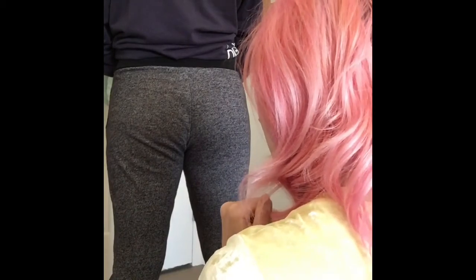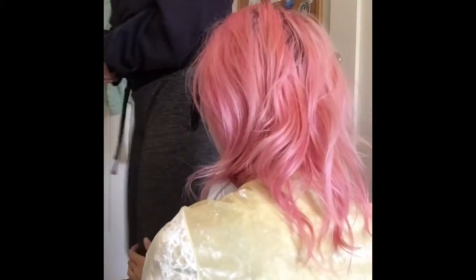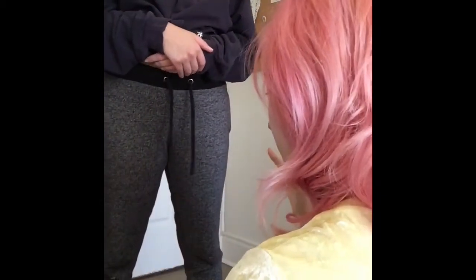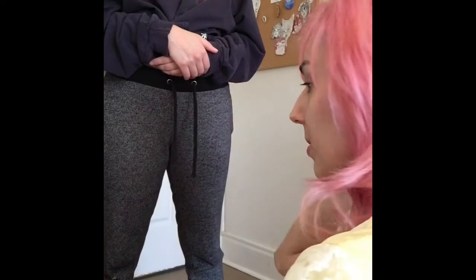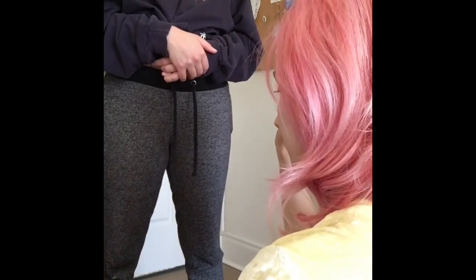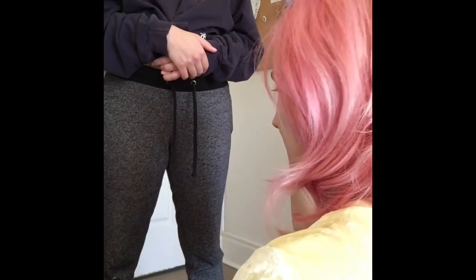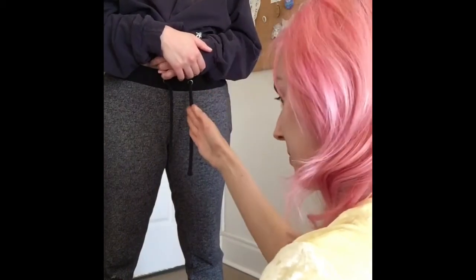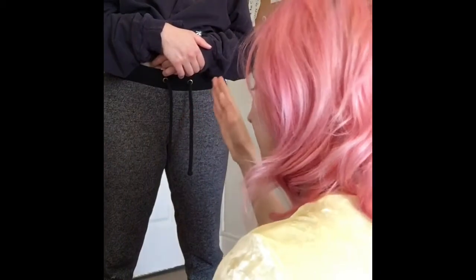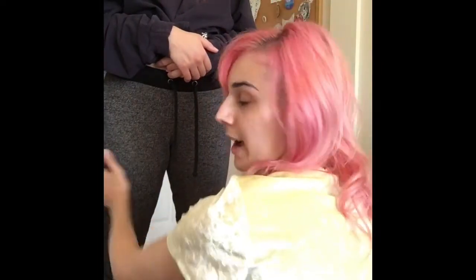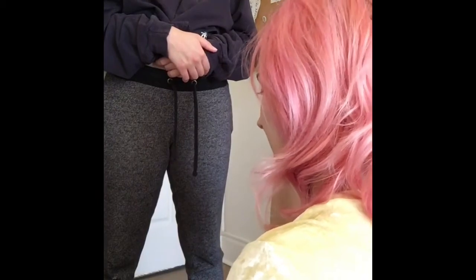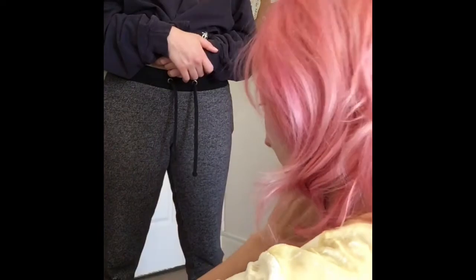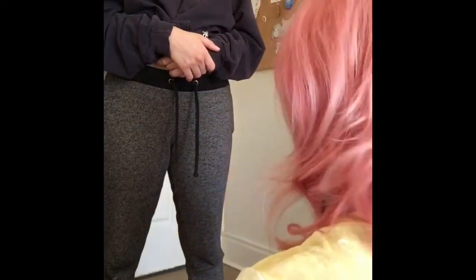Next we're going to do our adductors. I'm going to turn you around. So adductor longus originates at the pubic bone, and it inserts at the middle third of the linea aspera. And then the adductor brevis originates at the pubic bone and inserts at the proximal third of the linea aspera, which is on the back of the femur, and I'm doing it on myself.